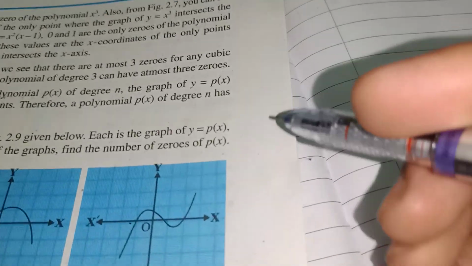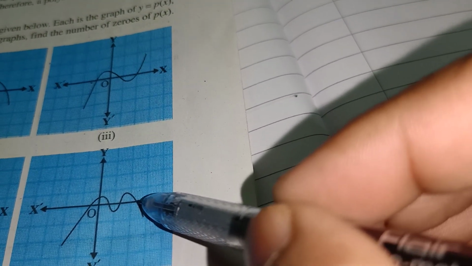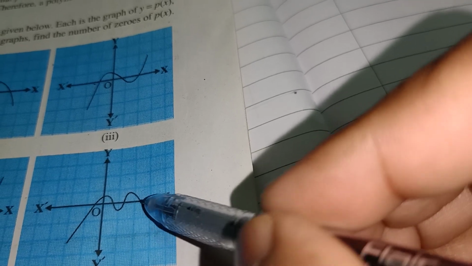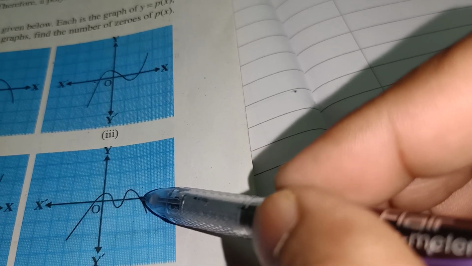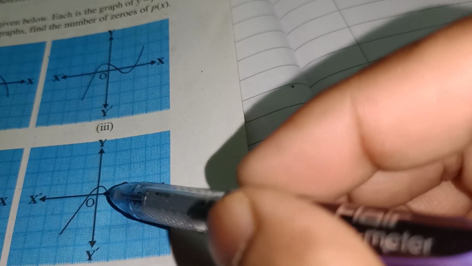So what is zero of a polynomial? It is nothing but the point at which the value of p of x will be 0. So it is 0 at 4 points, 1, 2, 3, 4.